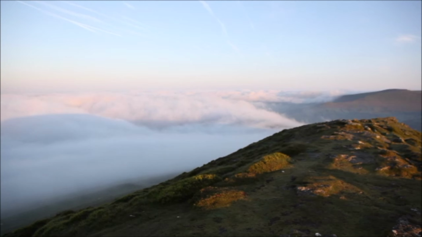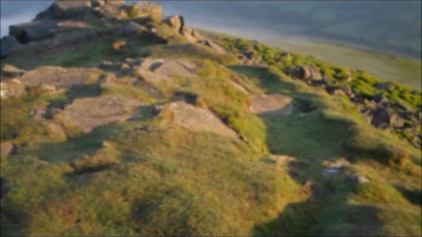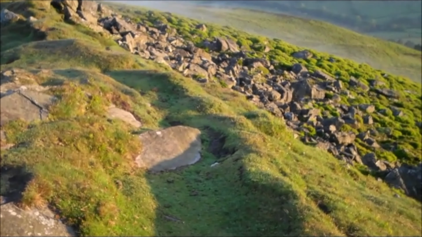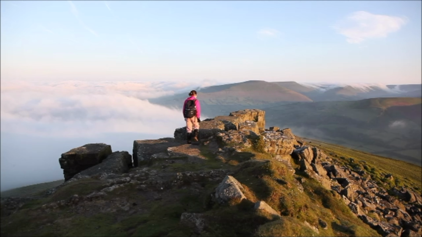Not quite sure what to say about my attire though. I'm quite embarrassed. I don't have that pink jacket anymore. God, it's quite a sight, isn't it? There it is again. I was trying to figure out if I was wearing Wellington boots or if I was wearing hiking boots with gaiters, and it is, yeah, hiking boots with gaiters.